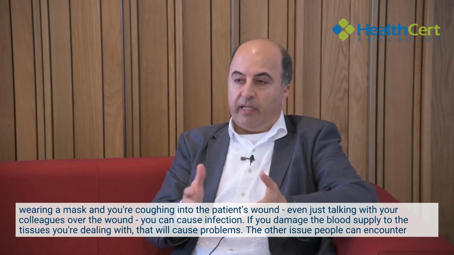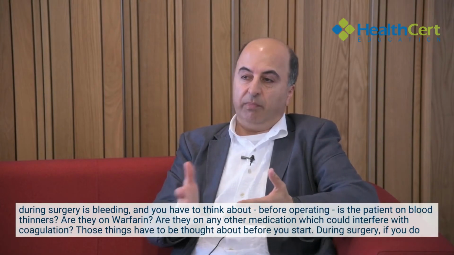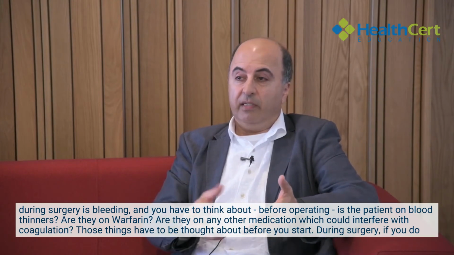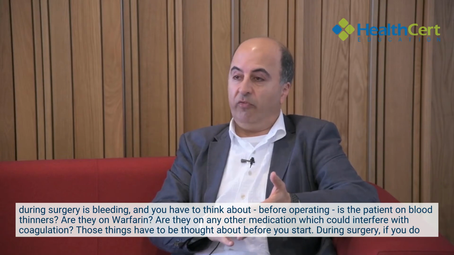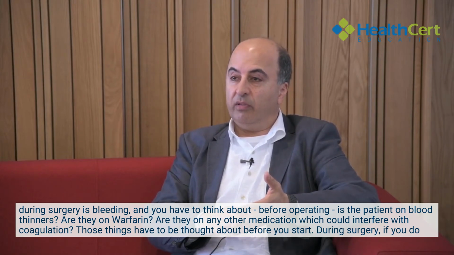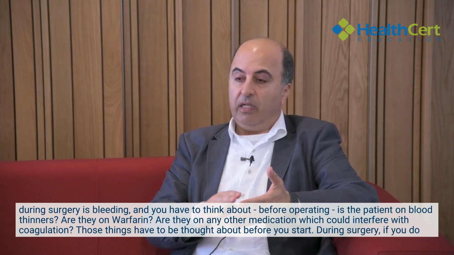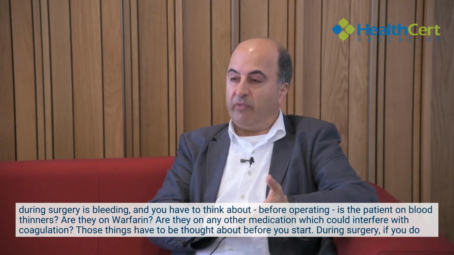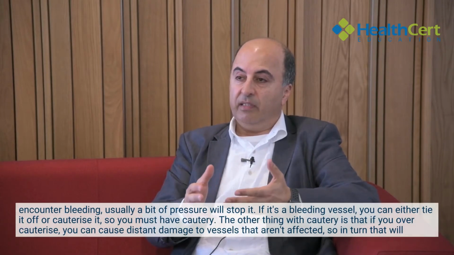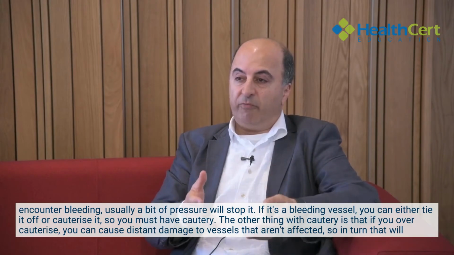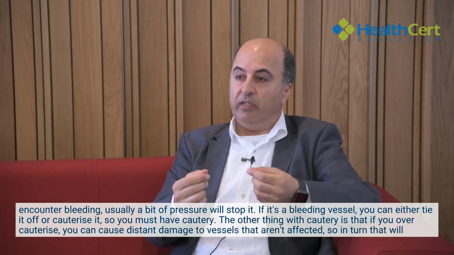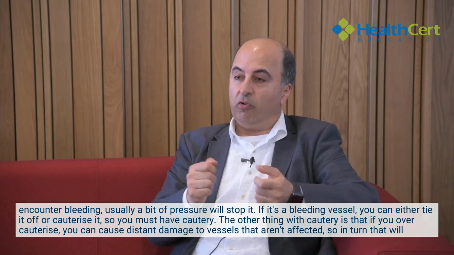The other issue people can encounter during surgery is bleeding, and you have to think about, before operating, is the patient on blood thinners? Are they on warfarin? Are they on any other medications that could interfere with their coagulation? So those things have to be thought about before you start. During surgery, if you do encounter bleeding, usually a bit of pressure will stop it. If it's a bleeding vessel, you can either tie it off or cauterize it.